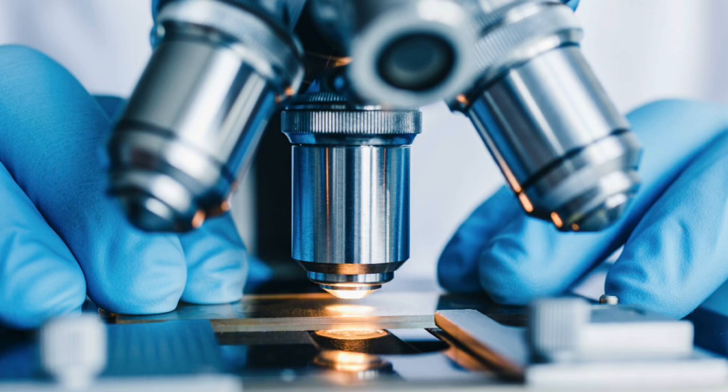The objective lenses are located closest to the evidence and provide the primary level of magnification. Forensic microscopes usually have multiple objective lenses that can be rotated into place, allowing examiners to switch between low, medium, and high magnification. This is important because scientists often start with lower magnification to get an overall view before zooming in and seeing the finer details.